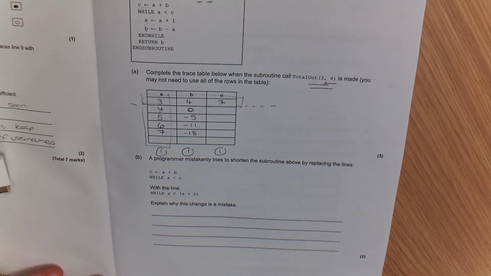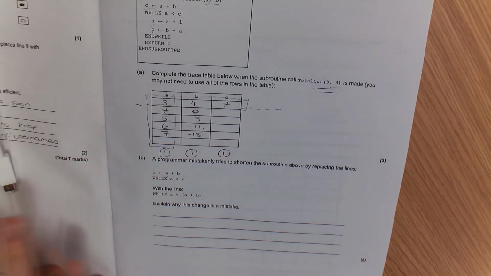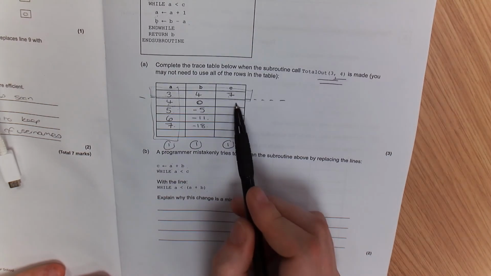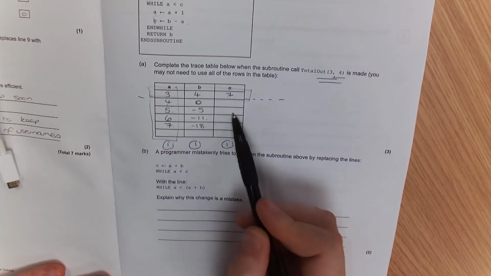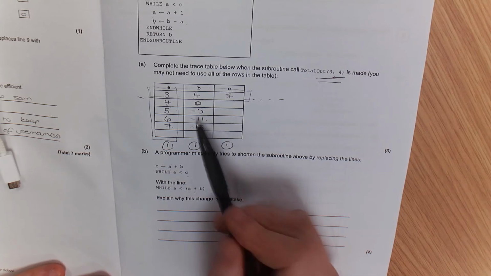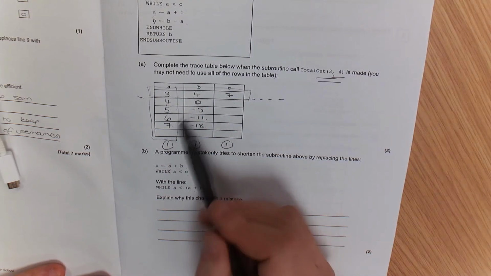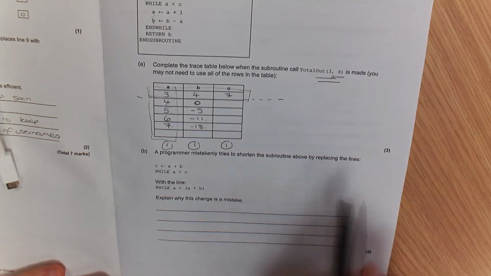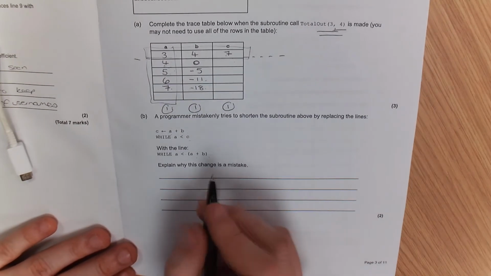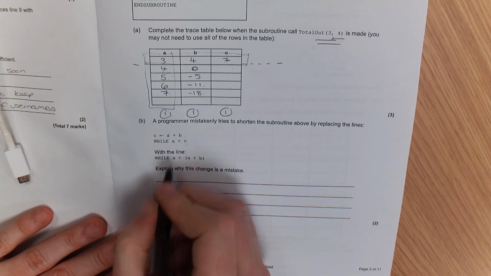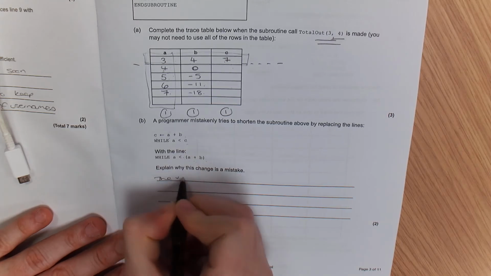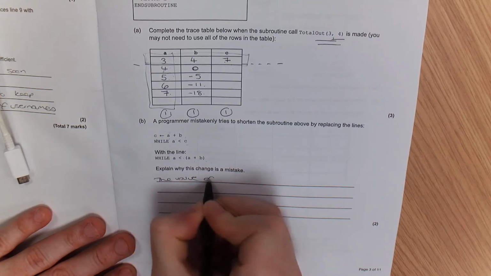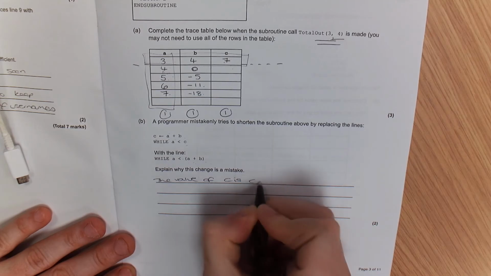Right? The whole point is I need to be able to exit this loop at some point, but the value of C was originally good because it never changed, so I could always compare it to that and keep it going while it was less. But the problem is the value of B and the value of A is always changing. So your answer here is the value of C is constant.